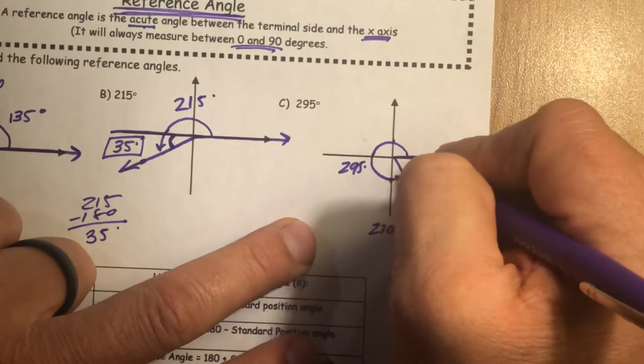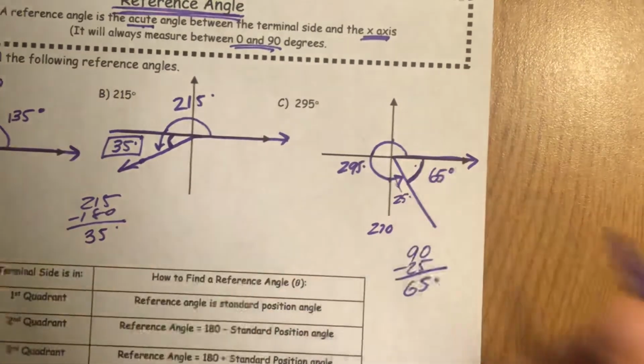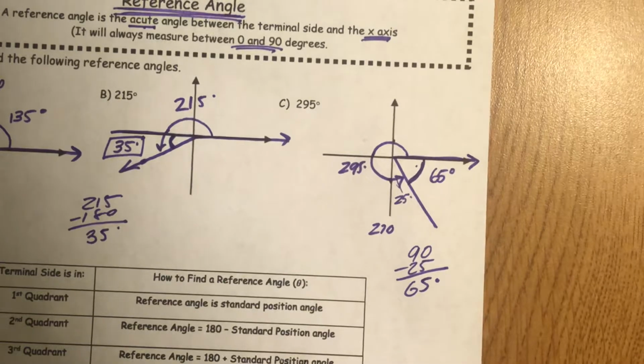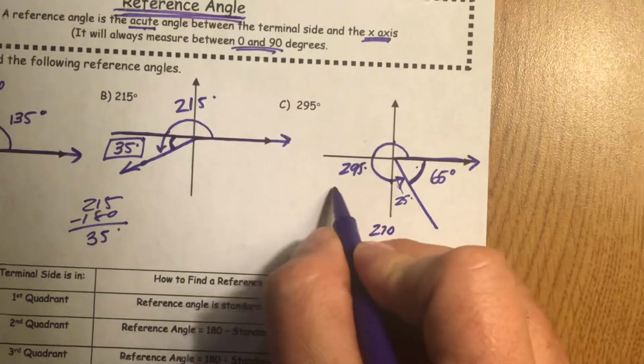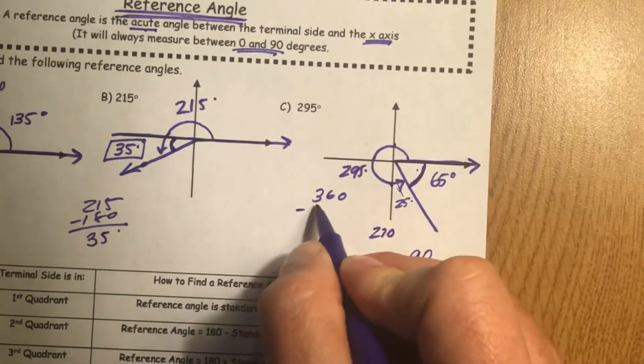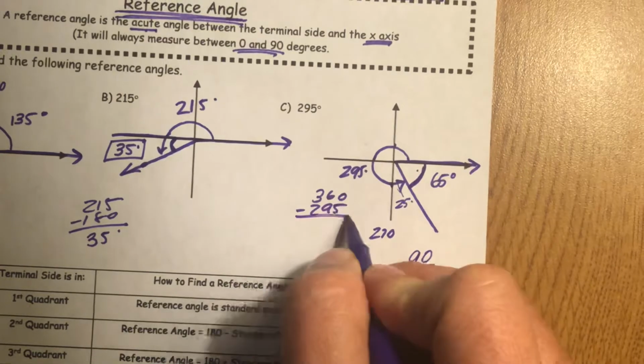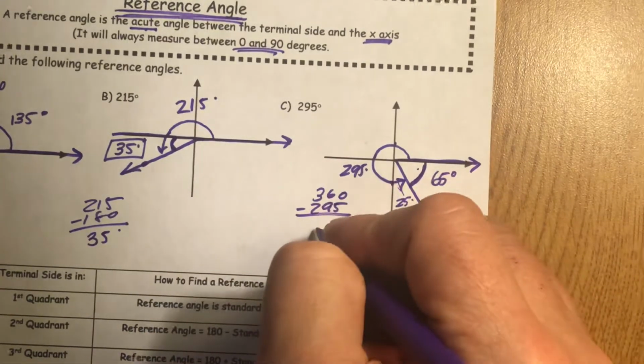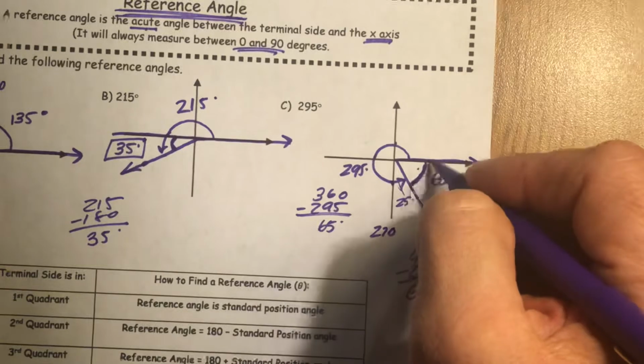Again, we're looking at this reference angle right there. Now you could also take 360, which is the whole thing, and subtract 295, and that's going to give you what's left over, 65.